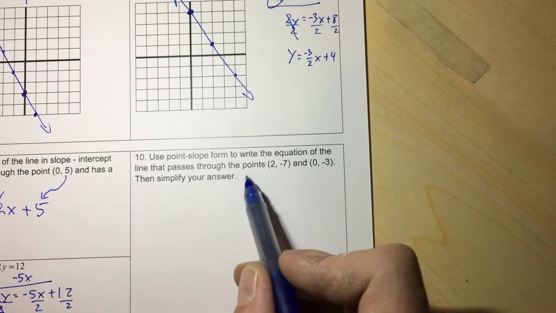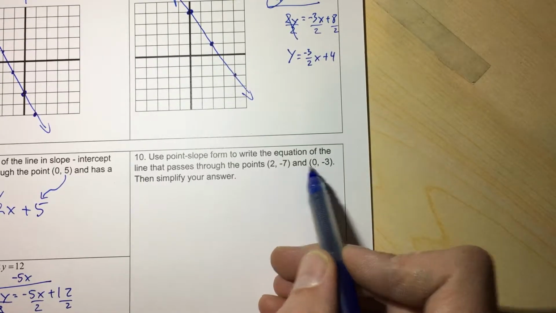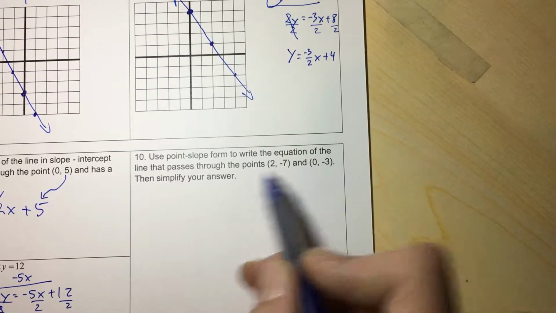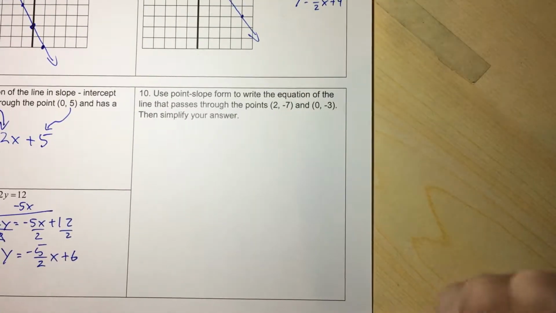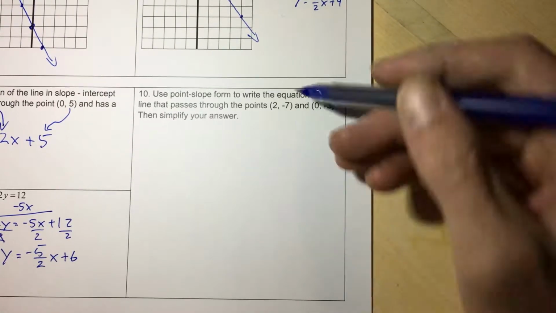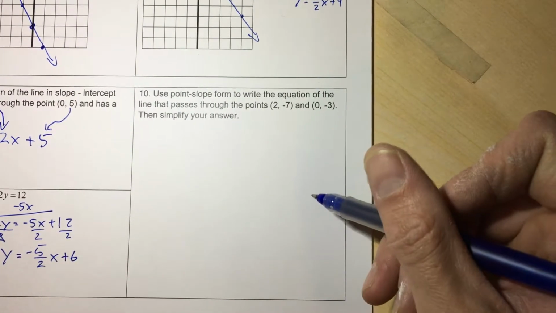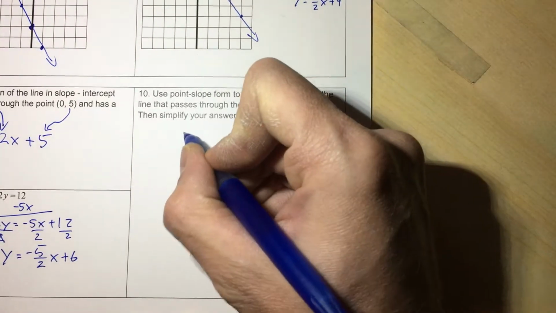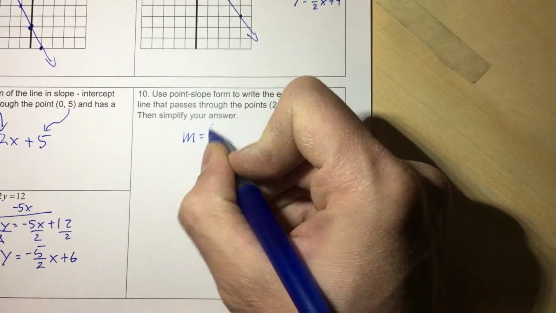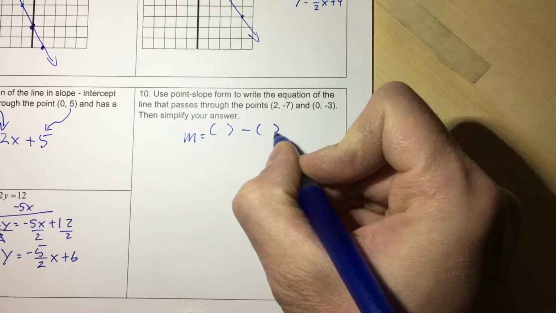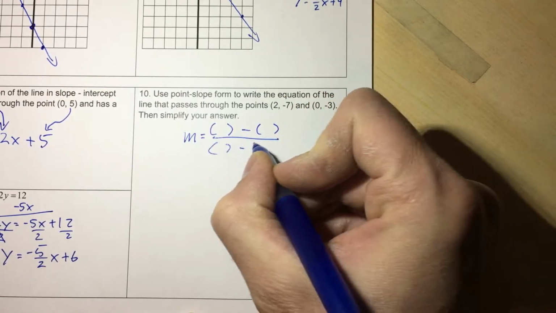line that passes through the points 2, -7 and 0, -3. Then simplify your answer. Well, this is the Big Daddy problem. Like if you can do this one, you could do at least half of the problems on the test. Okay, so the first thing you have to do is find your slope, and you're going to do that using the slope formula.